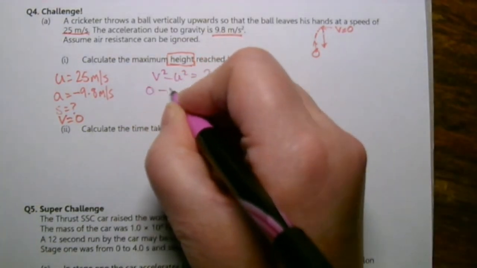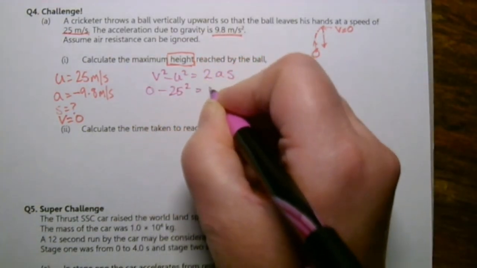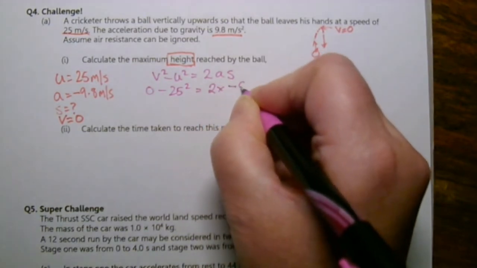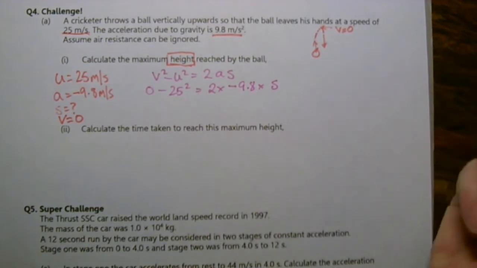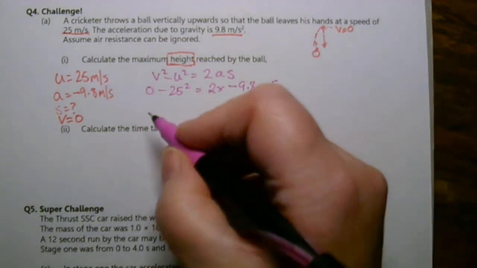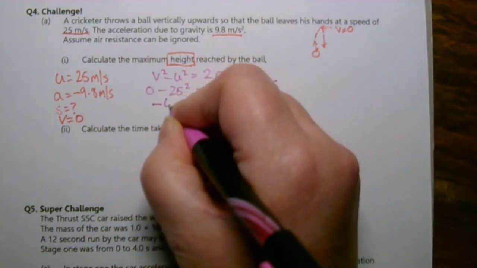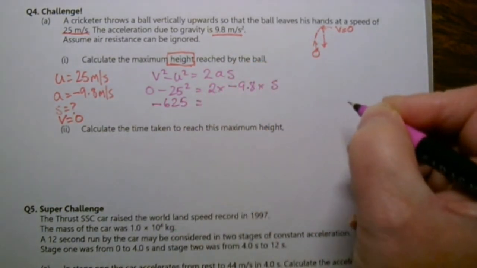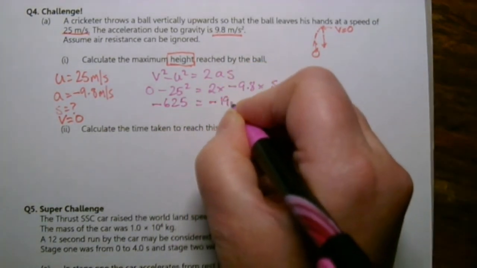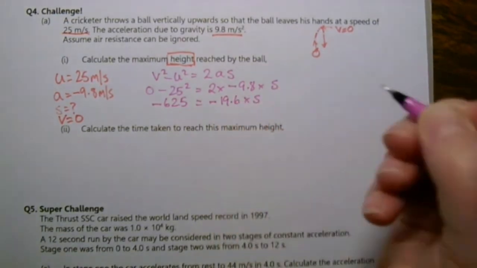So 0 minus 25 squared equals 2 times minus 9.8 times s. 0 minus 25 squared is minus 625. 2 times minus 9.8 is minus 19.6 times s.